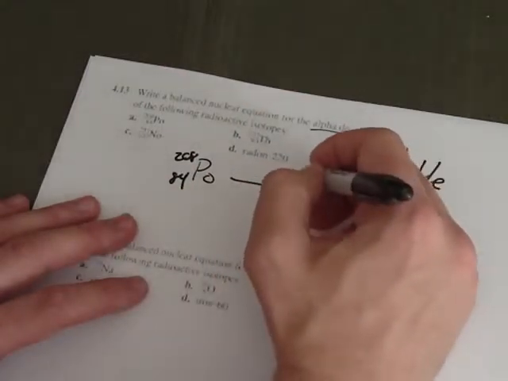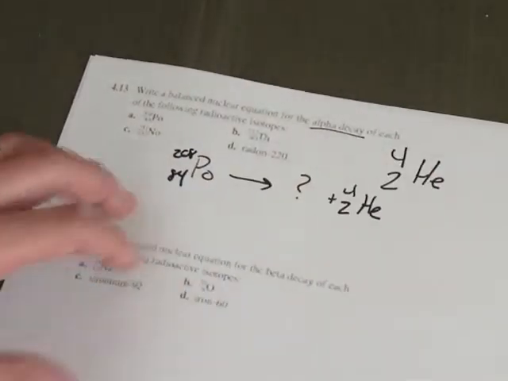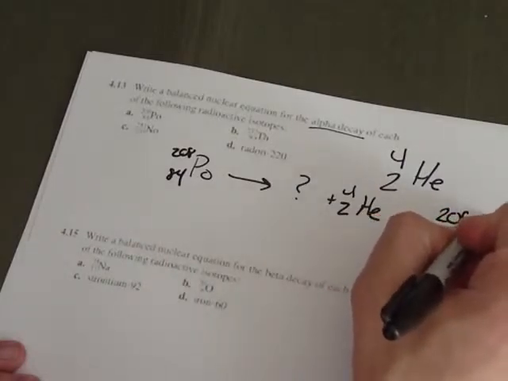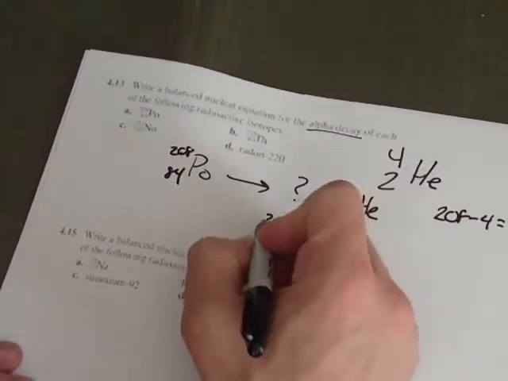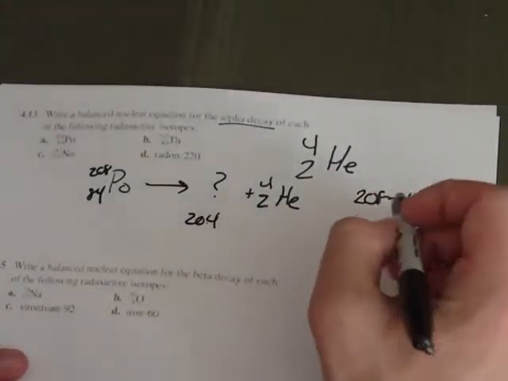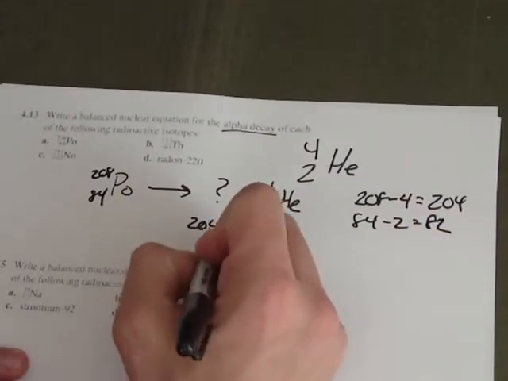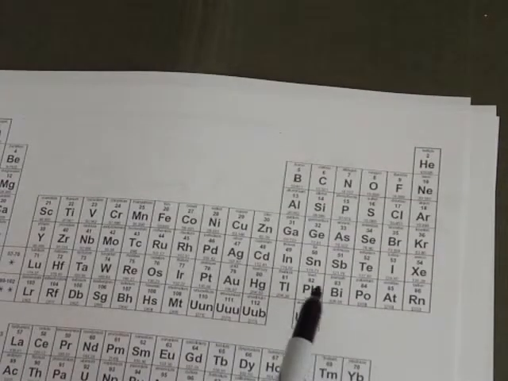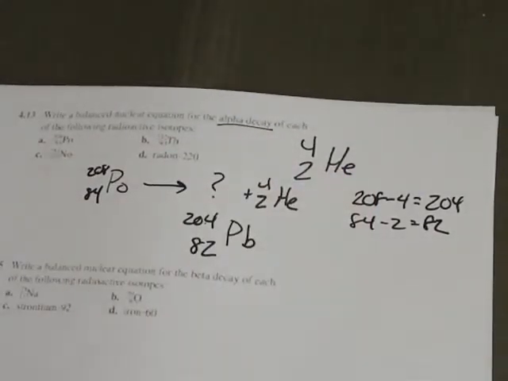So we're going to be ending up with some question mark plus 4,2-He. First we can find our missing mass number: 208 minus 4 is equal to 204. Then our missing atomic number is going to be 84 minus 2, which is equal to 82. Then we go to our periodic table and find number 82, and we find it as Pb, or lead. And there you go.